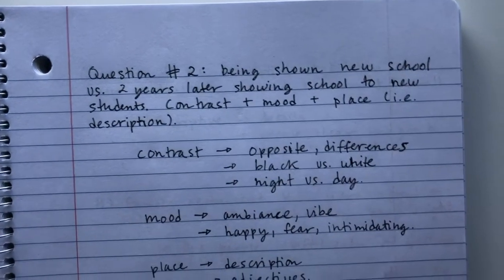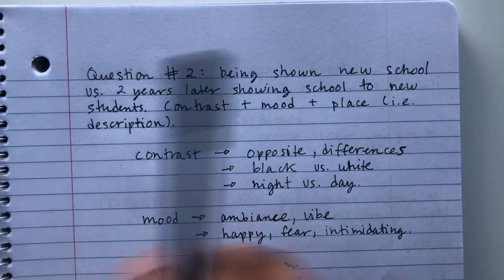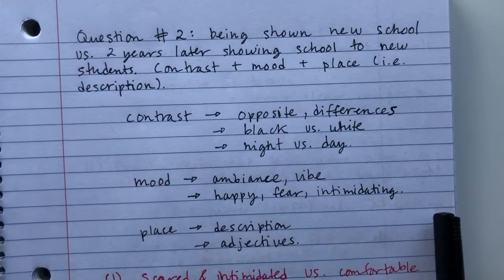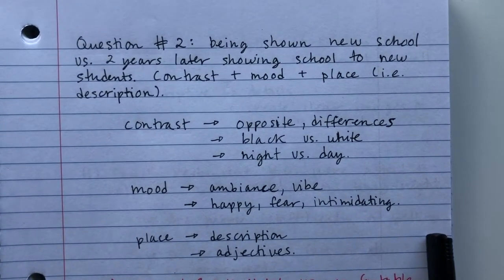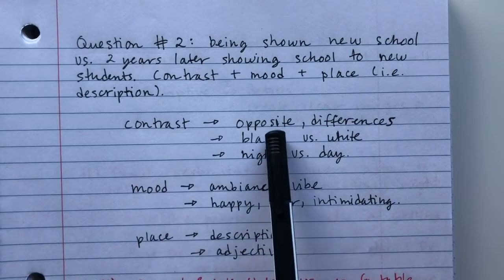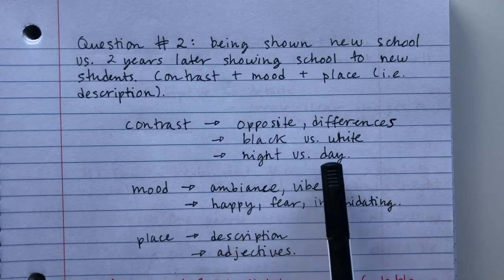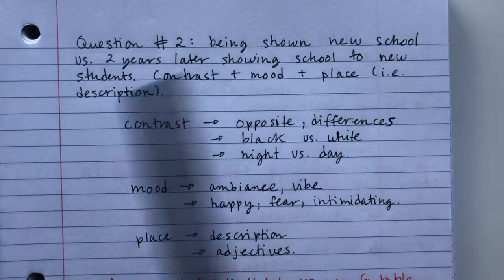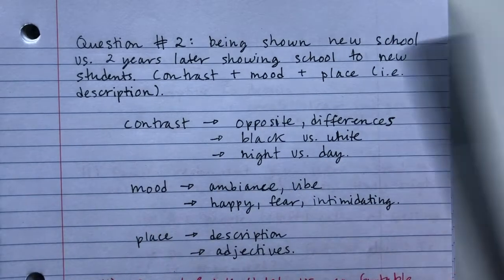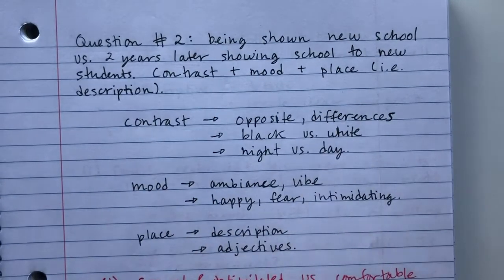So here, question 2, I wrote down a little summary here of what we're being asked overall. So let's look at the components of the question. First, we have contrast. Contrasting means opposites, differences, black versus white, night versus day. Okay, so the differences. What do they have that's similar or different? But contrast is mostly different.